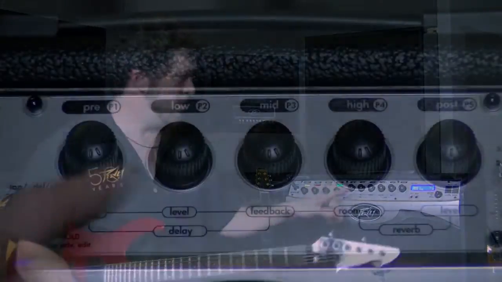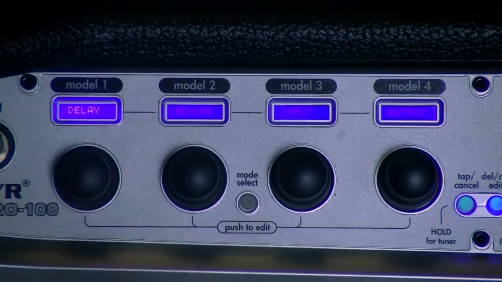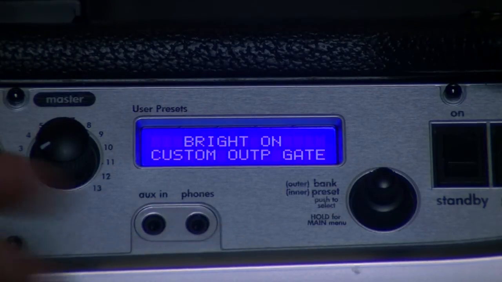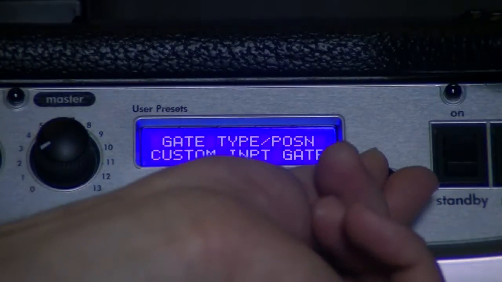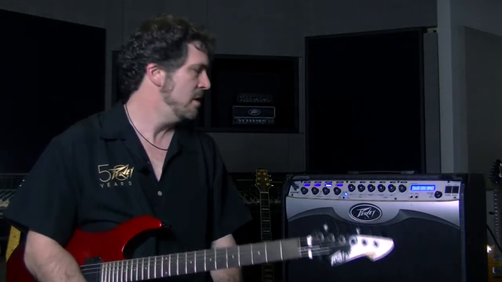We get to the input menu by pressing and holding the Delay Reverb Edit button, which takes us to the Deep Edit menu. Then I press the input control. In the beginning of this menu, I've got the bright on and off, as well as the type of gate. I can turn with the outer encoder my bright on and off, and with the inner encoder I've got my different types of gates. For this setting I've got a custom output gate, and that's because I'm using a fairly high gain amplifier, and there's some built-in kind of hiss with that amp.